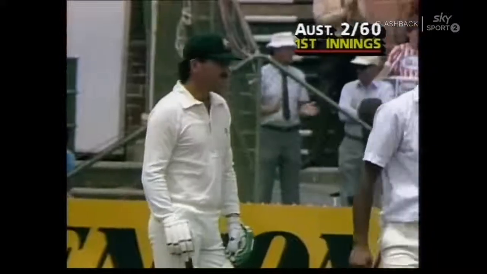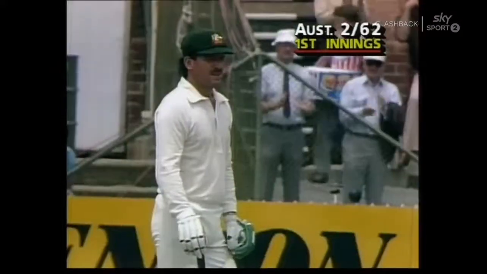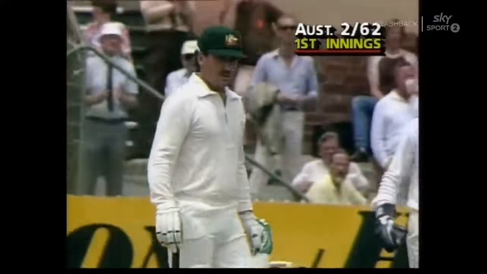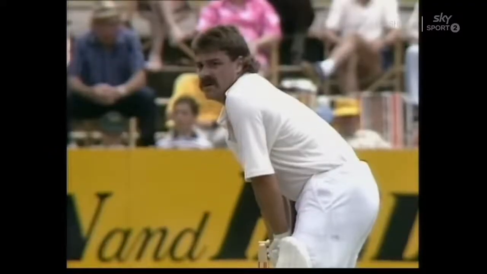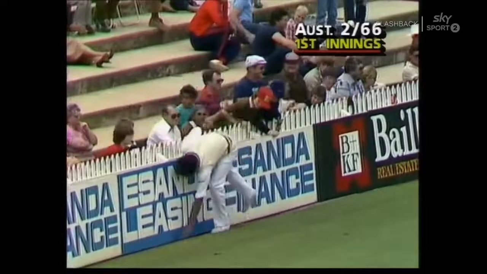That one finishes up against the cover boundary. Great shot there to Alan Border. Takes Australia to 62. It's in the air, but he picks the gap nicely through the covers. And that will beat Ravi Shastri into the boundary. So Australia now 2 for 69.